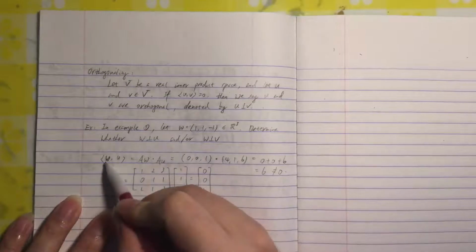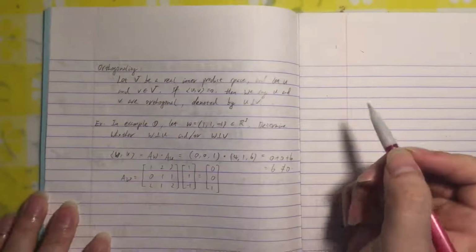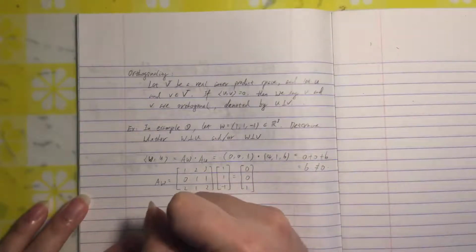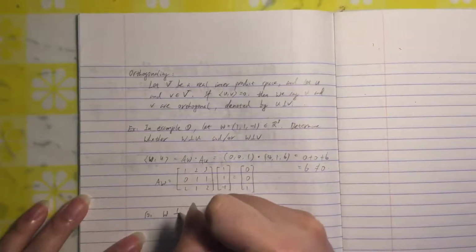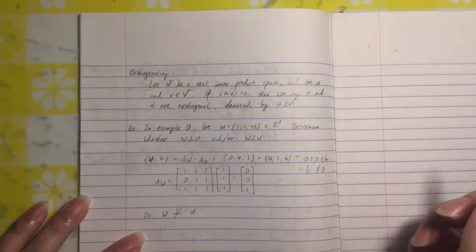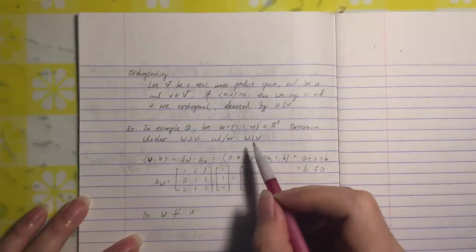If the inner product of W and U is not 0, that means W and U are not orthogonal. So W is not orthogonal to U. How about W and V? Are they orthogonal?